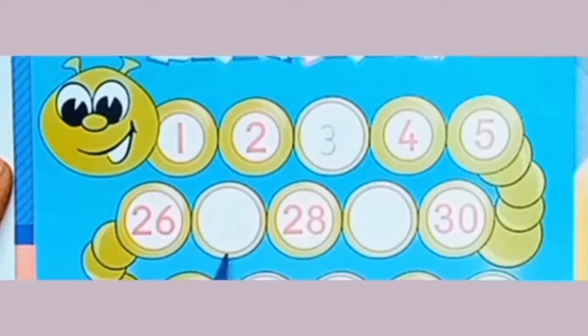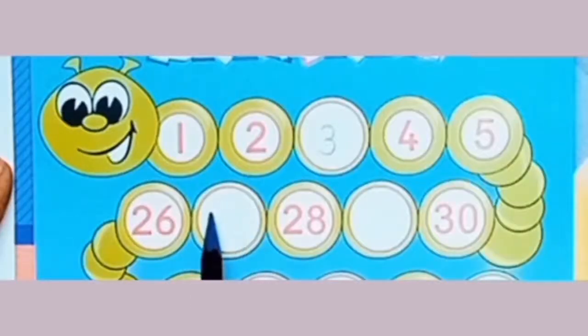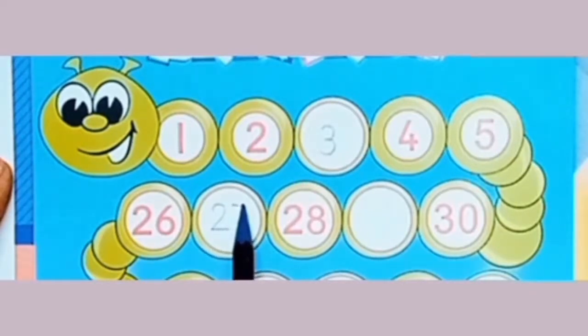Now 26, dash, 28. So before 28 let's check. Yes, it is 27. So we will write 27. 26, 27, 28.